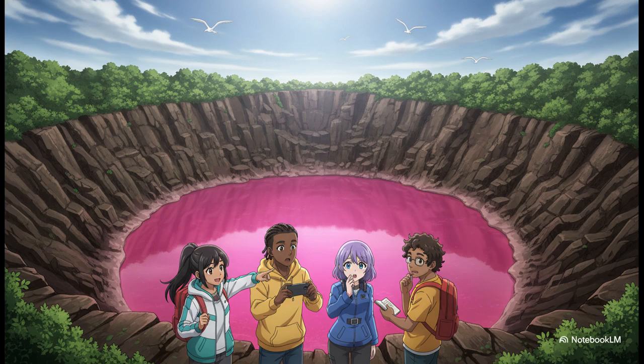About 50,000 years ago, a huge space rock crashed into the ground. The crater eventually filled with water. Because of that crazy extraterrestrial origin and the local basaltic rock, the water is super alkaline. And the weirdest part? Sometimes, thanks to a specific type of microbe, the entire lake mysteriously turns a vibrant, glowing pink.